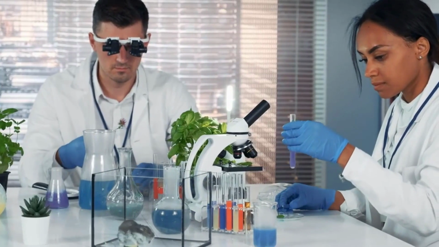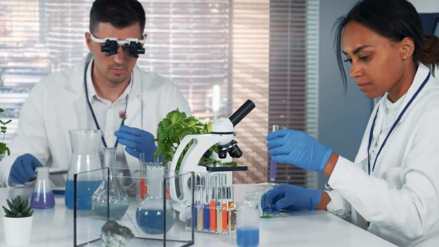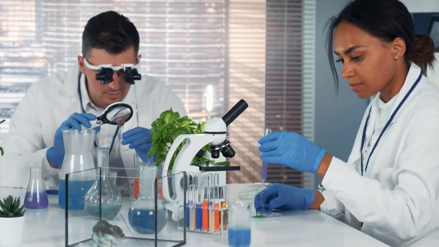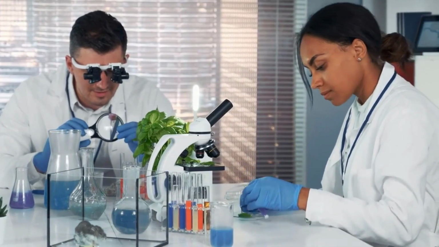Speed. Total stations can take measurements quickly and can store and process data in real time. This makes them faster to use than other surveying methods, such as traditional theodolites or tape measures.